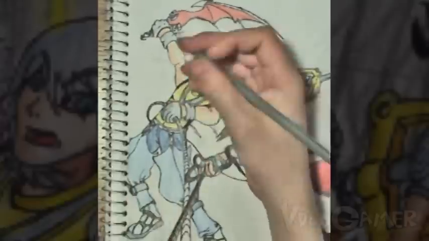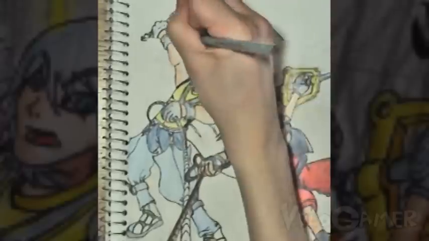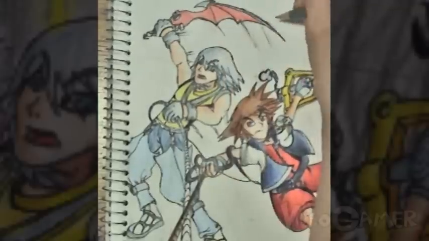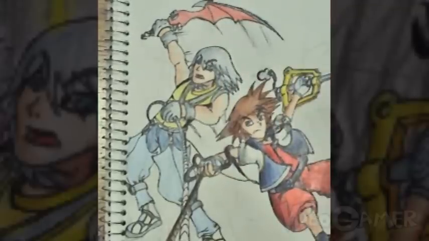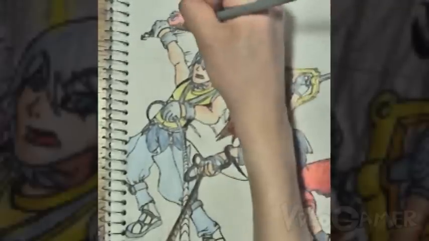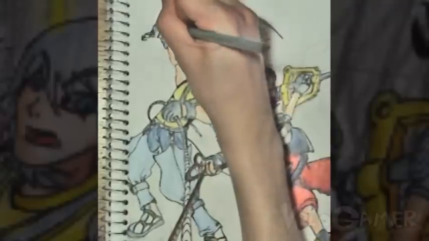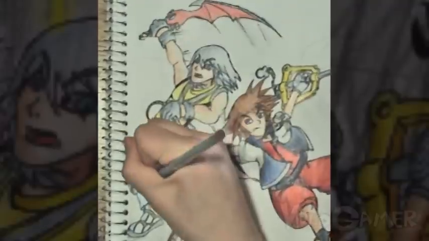And what you're going to do is this same basic effect for all of the parts on Riku's body, Riku's sword, just basically everything. And this will really just bring him out of the drawing and make it more realistic.